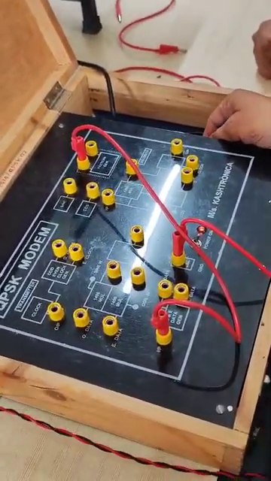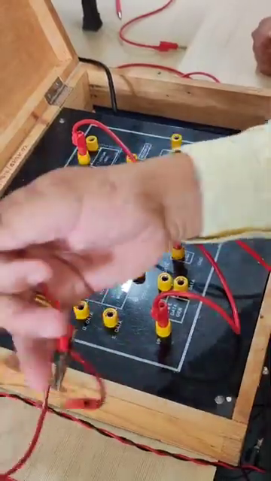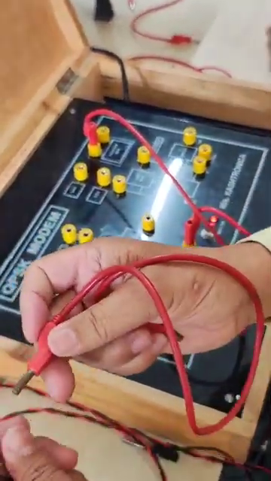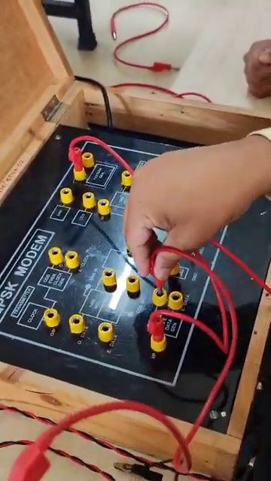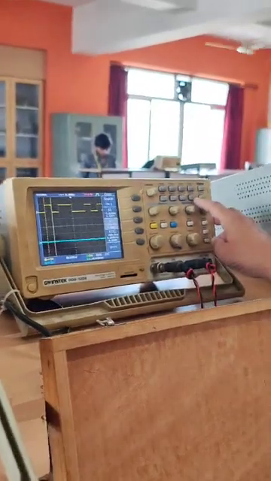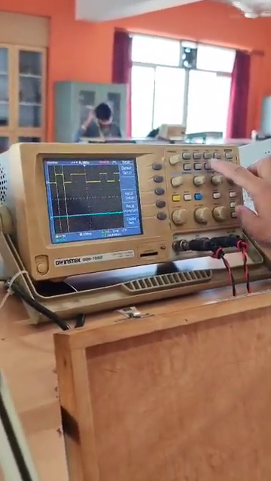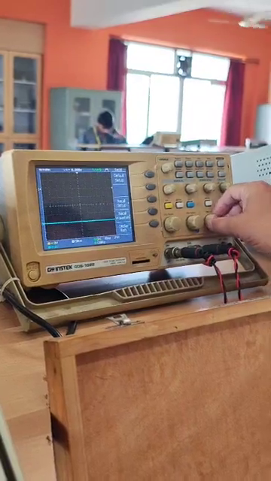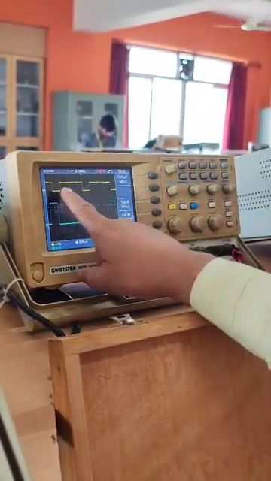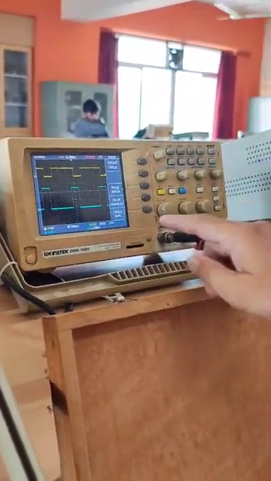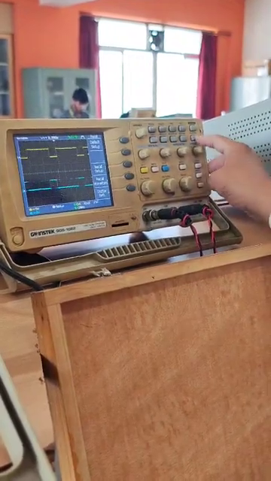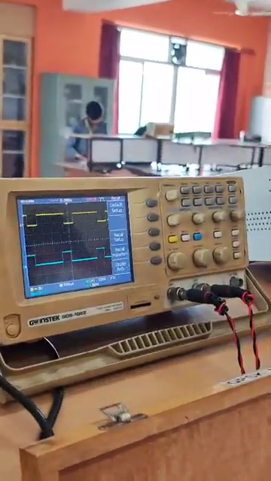So what we have to do? We will take two channels on the CRO. So this is the odd data. Odd data is at channel 1. Right? So this is the even data and this is the odd data. As per our logic, it is generated. You just observe that. Logic you know very well.